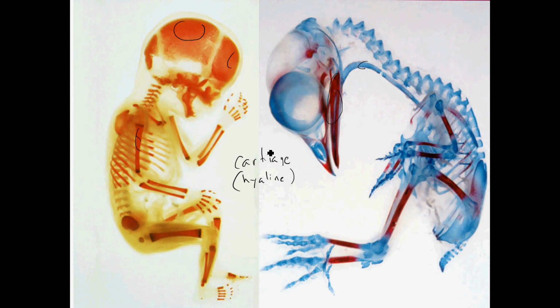And at one point in our development, all of our bones were made of this hyaline cartilage, and from there, that hyaline cartilage becomes bone in a process called ossification. Ossification, right? So the bones become ossified, or they turn into bone. Or sorry, the cartilage models turn into bone.